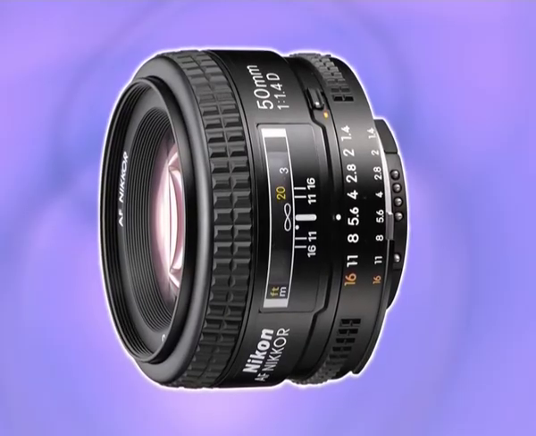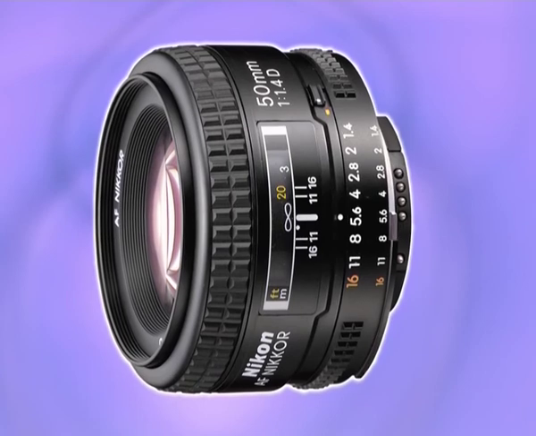If the diagonal of the film frame is the focal length of the lens, it will create a normal image. In this case, the diagonal is about 50 mm. Therefore, we use a 50 mm lens to create a normal image.